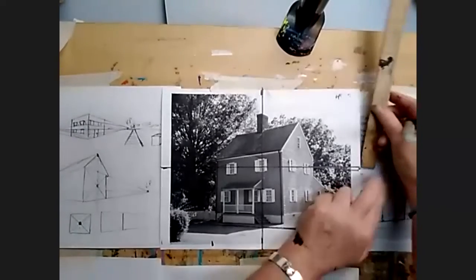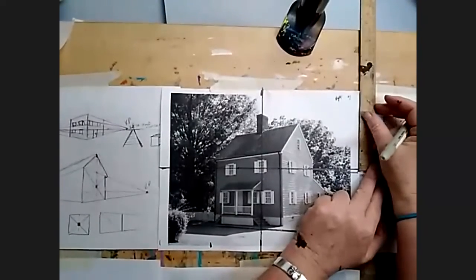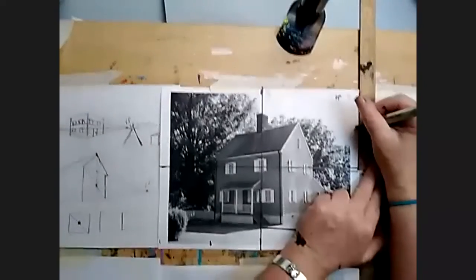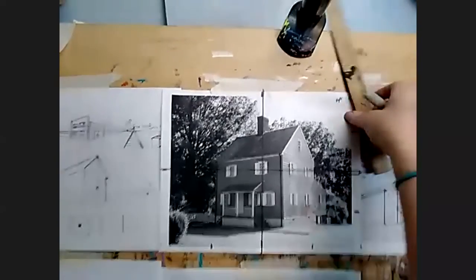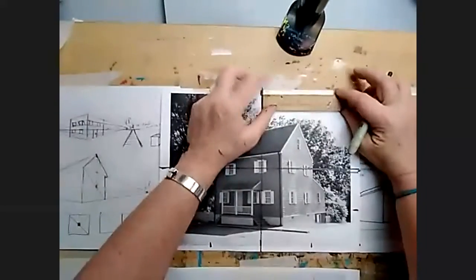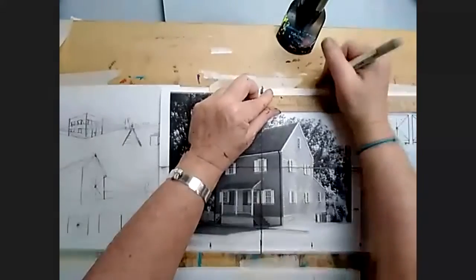This is when you really realize how dumb inch measurements are. They are so dumb. But there you go. 5.25.